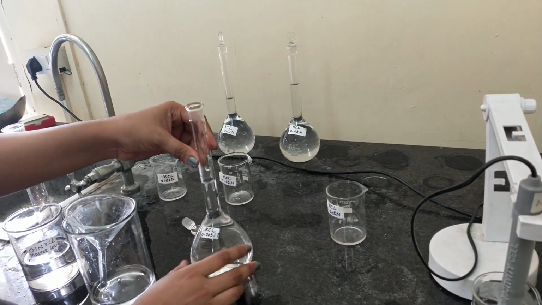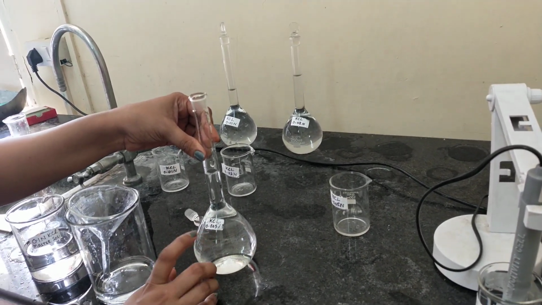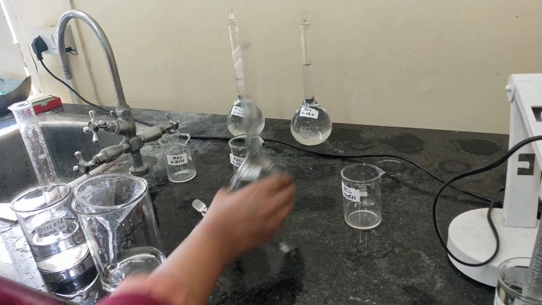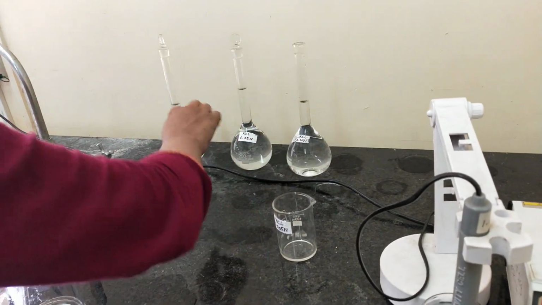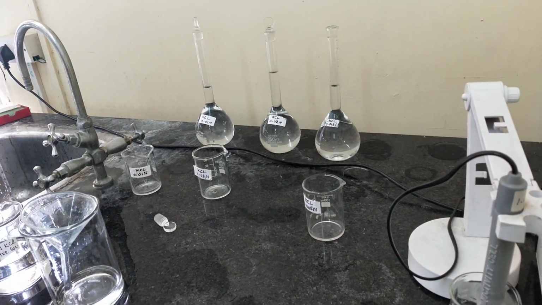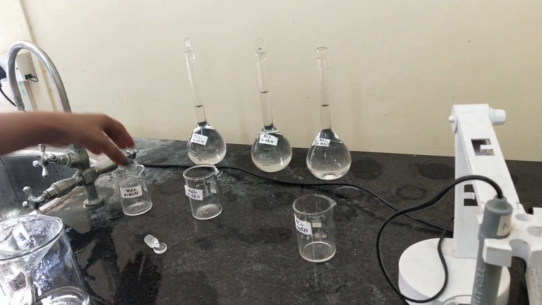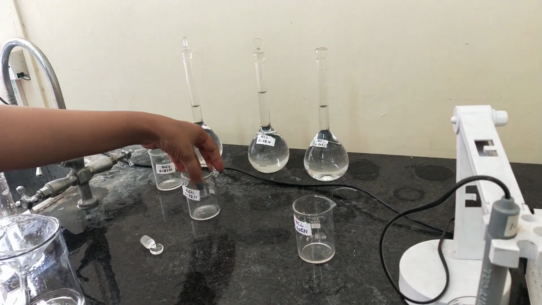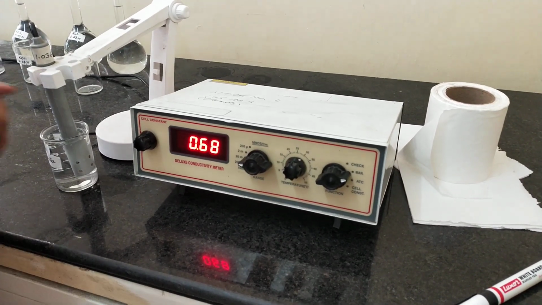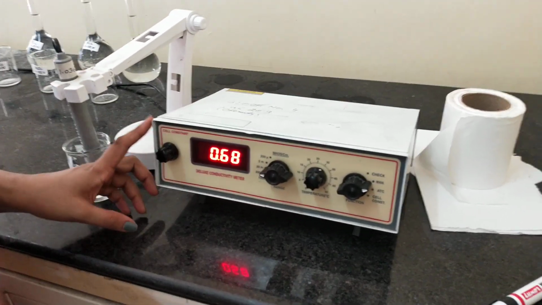So this is our 0.005 normal KCl solution. So we have prepared all the three concentrations by using the master solution. Okay, now I will tell you about the parts of this instrument.